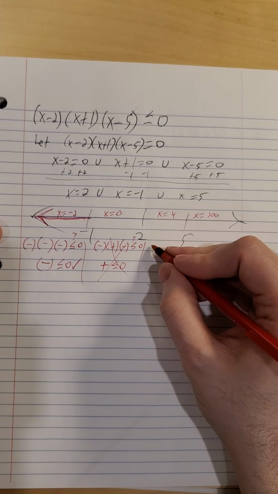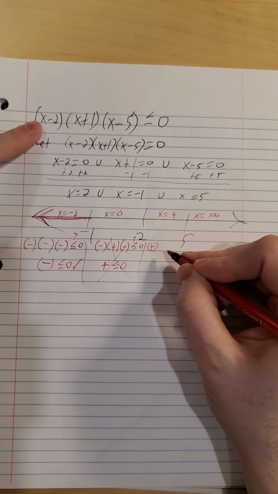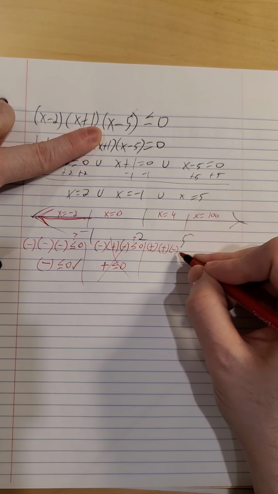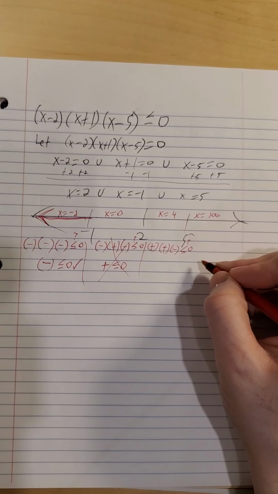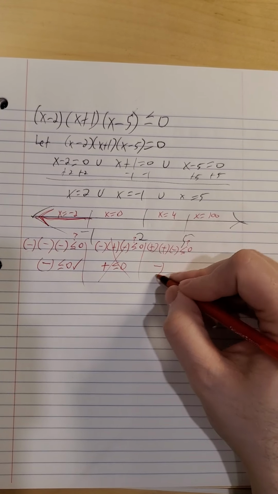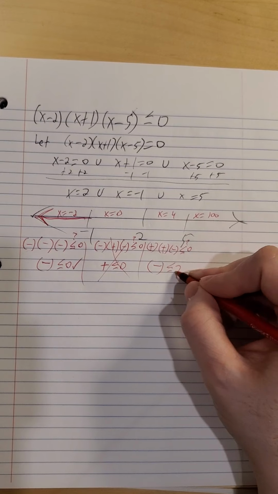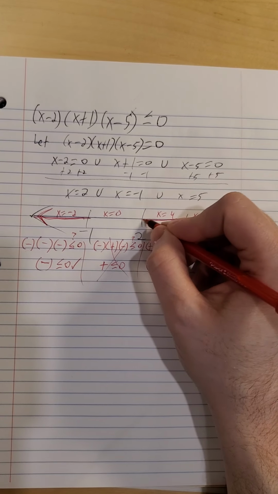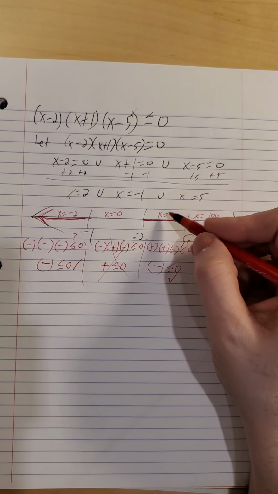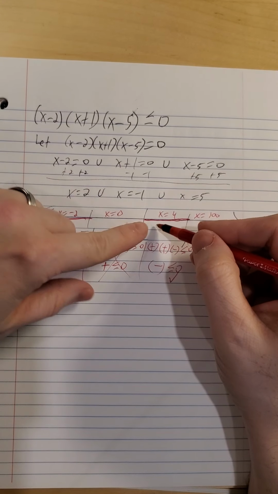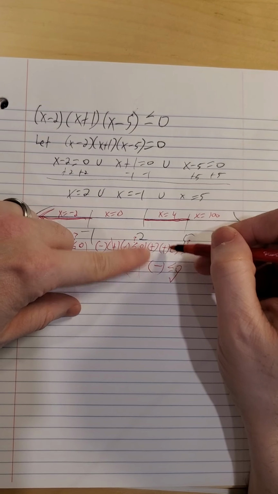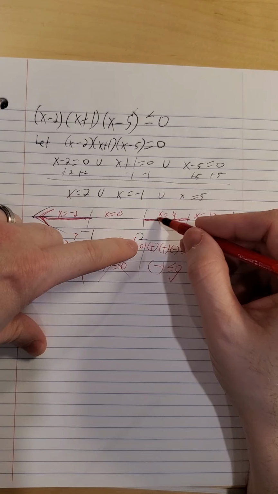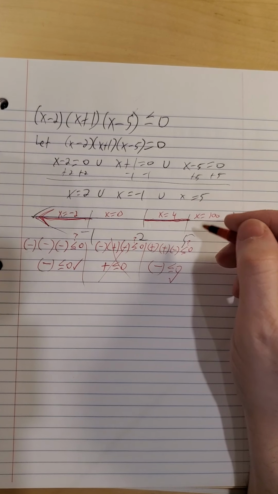Trying out the 4. 4 minus 2 is positive. 4 plus 1 is positive. 4 minus 5, however, is negative, and we want to know if that's less than or equal to 0. We're back to an odd number of negatives, which is a negative. Negative less than or equal to 0 is true. So we'll keep that. We'll keep the stuff that the 4 was in. And again, we would have had those same 3 signs had we plugged in a 3 instead, or had we plugged in pi instead. Anything on this interval, e, 2.718, etc., etc. Same 3 signs.